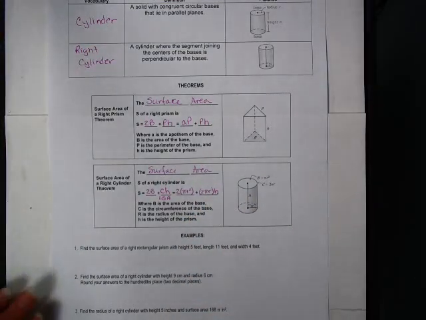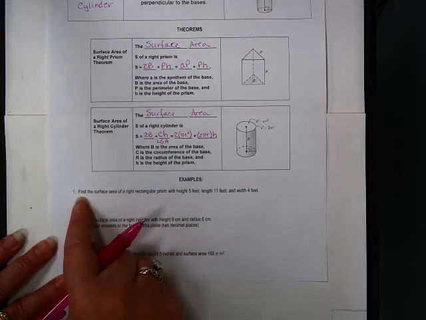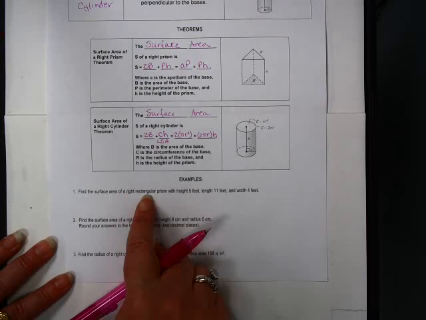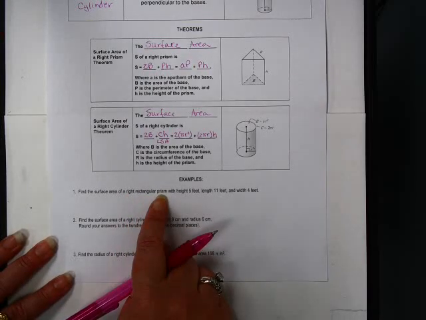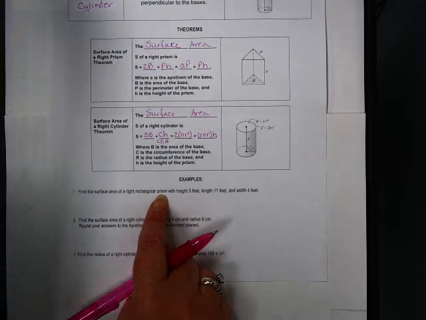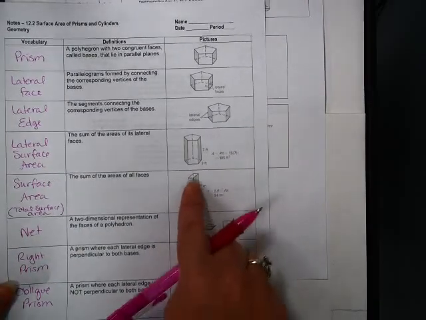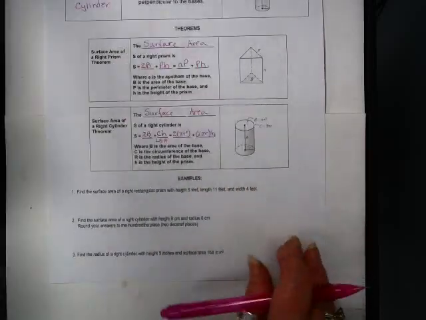All right. So now time for examples. So we have 3 examples and no pictures. So here's how to do it without pictures. All right, we're talking about a right rectangular prism. So if you want to look at your vocabulary terms and see what it looks like, feel free to do so. So that was on your notes 12.1. But here, it's just like a shoebox. It has a top, bottom, a front, back, and a side, side.